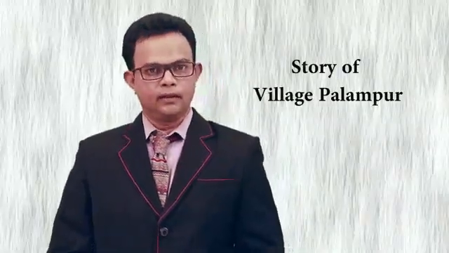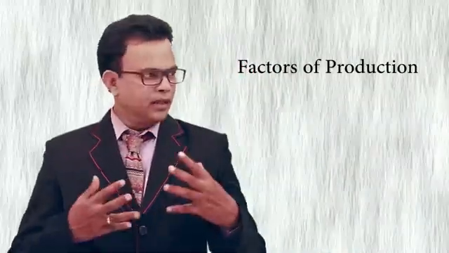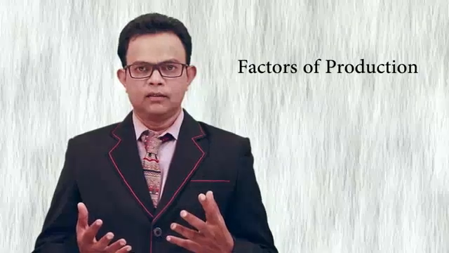Student, today we will take a chapter in economics called the story of village Palampur for class 9th. Palampur is an imaginary village, but from this story we will try to understand the various factors of production. When I say factors of production, mostly we think about the production which goes on in industries and factories, but here we will study agricultural production.